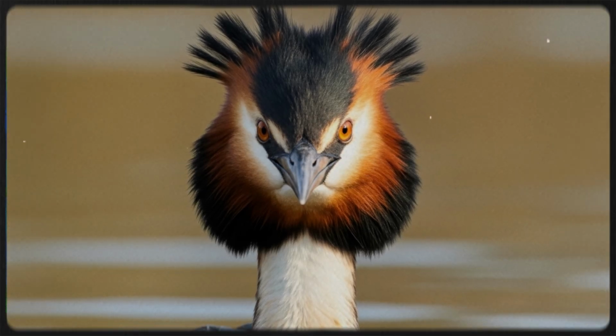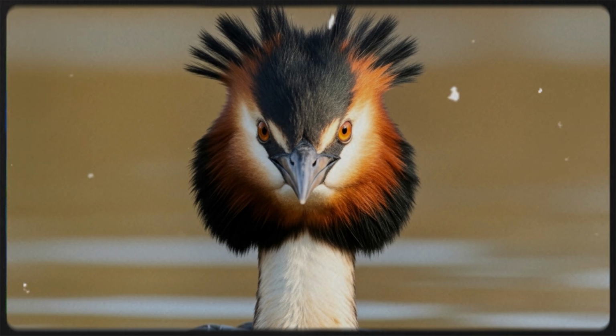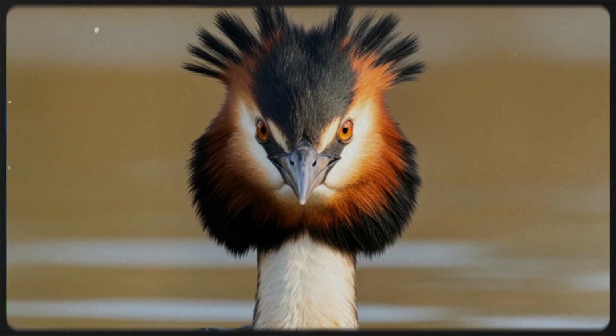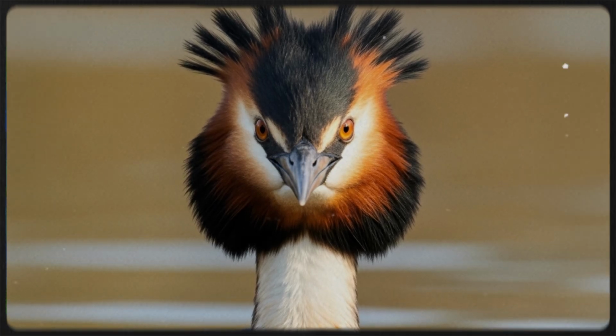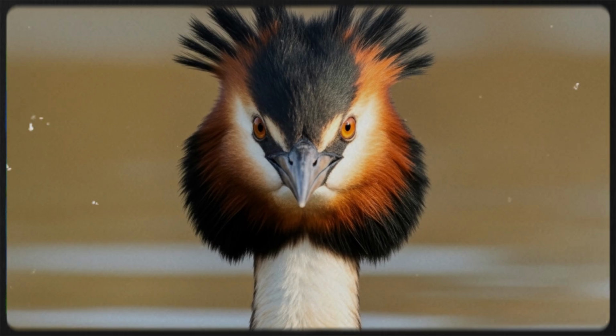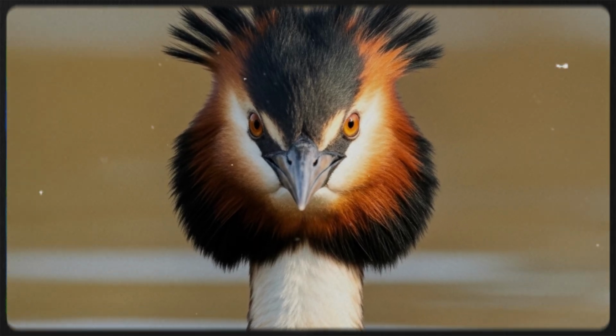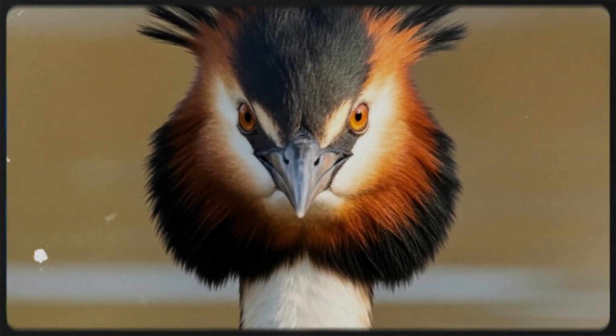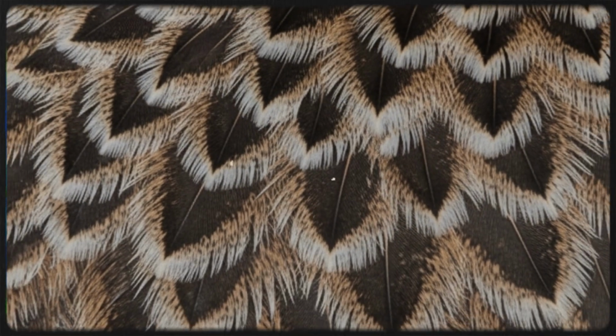Research on these ultra-black feathers has attracted interest from materials scientists. Surfaces that absorb nearly all light have applications in optical instruments, solar energy collection and camouflage. The structure found in bird of paradise feathers achieves light absorption rates comparable to the best engineered ultra-black materials.